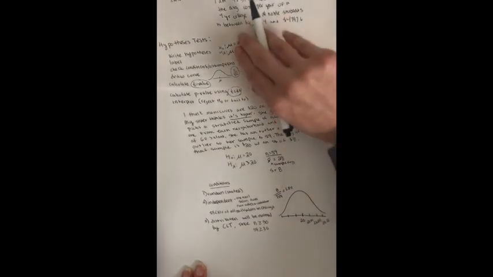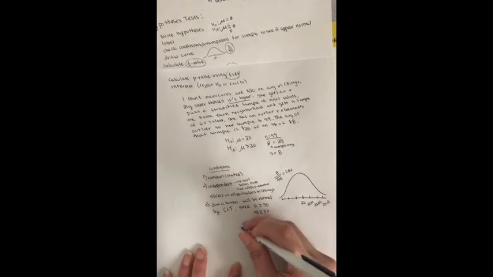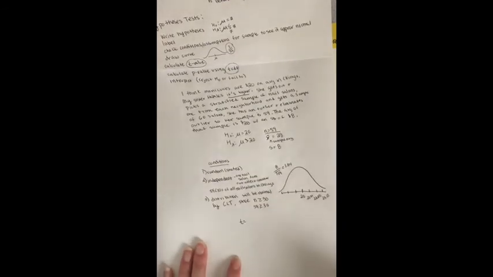Okay, so what we have here, we want to know how far away our average is. So we did conditions, we drew our curve, now we need to calculate the t-value, which is just like the z-score. How many standard deviations away from the average is our sample?